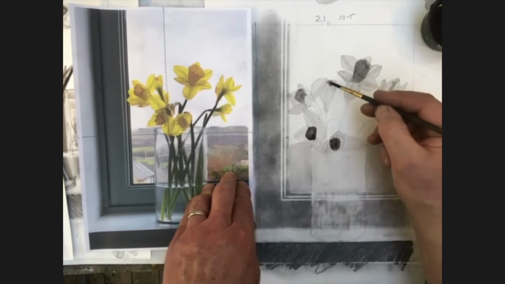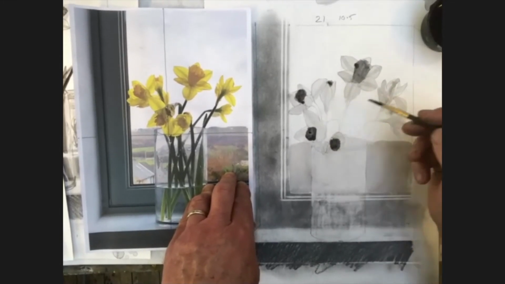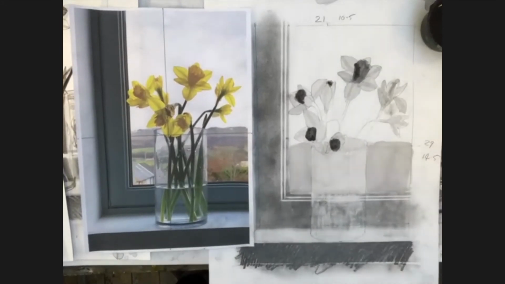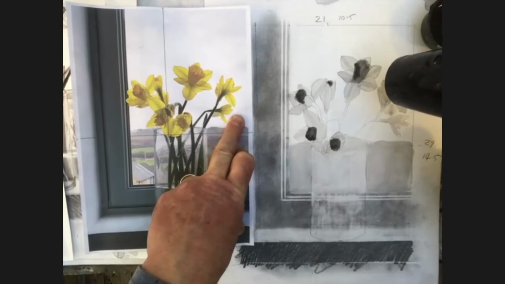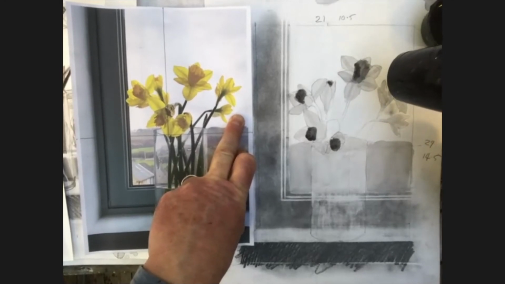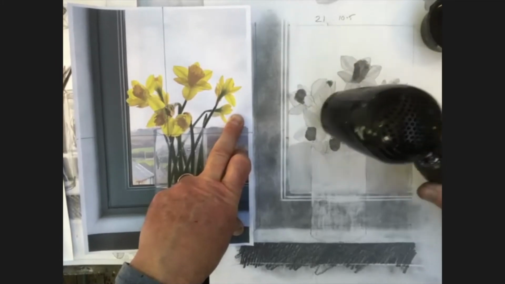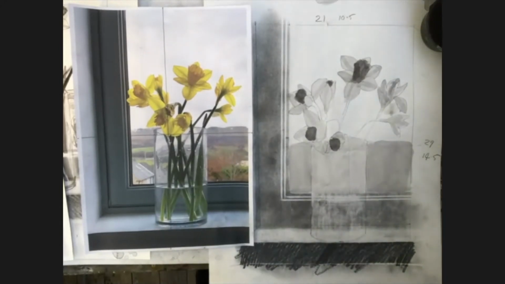So yeah, that's okay. I'll dry that off. Maybe do it again. And then we'll have a think about the stalks. I'm going to do the stalks with the darker wash.